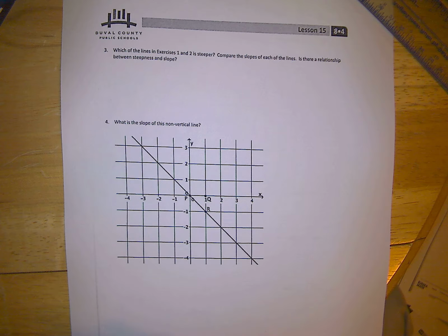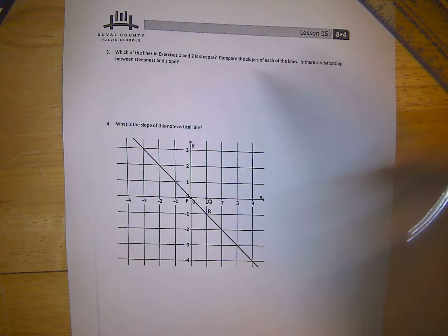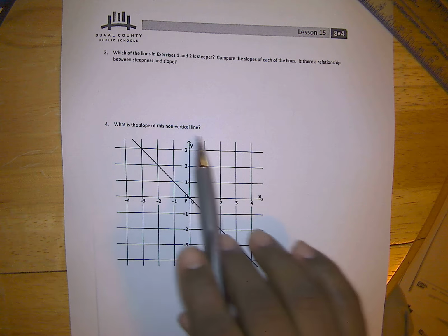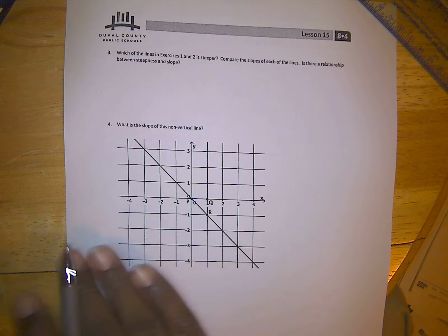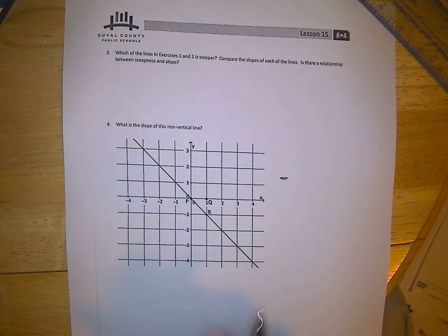Here is one of the classwork lessons from the day. It says, what is the slope of this non-vertical line? Now really all you have to do is pick 2 points. They give you a point P here and a point Q here. And remember, we're reading it from left to right. So we know it's going to be negative, so you can go ahead and write that now because it goes down from left to right.